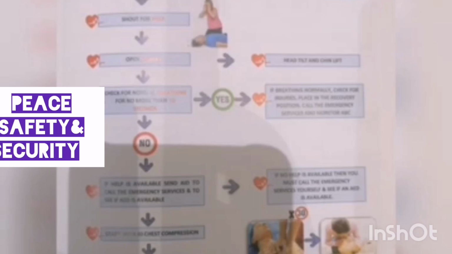Then also you have to check for danger, then check for the response of the person. Then you shout for help. Then you open the airway. Then you check for normal breathing. Then you check if the person needs more emergency care. After this person has revived, we talk about how you can do first aid for infants, like children. So the whole step of this CPR is to revive someone who has collapsed. So this is the step for the CPR.